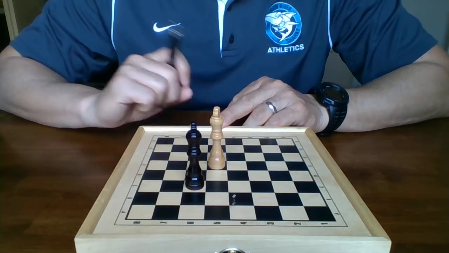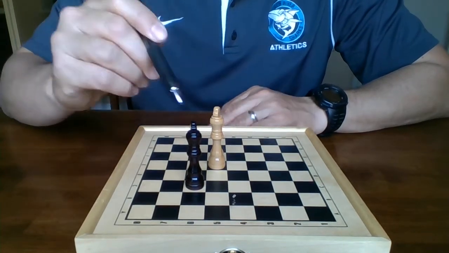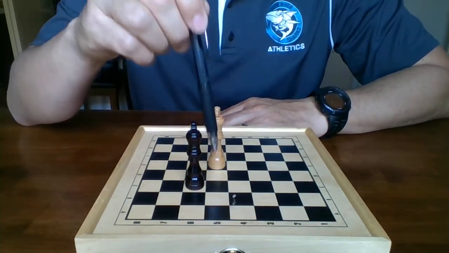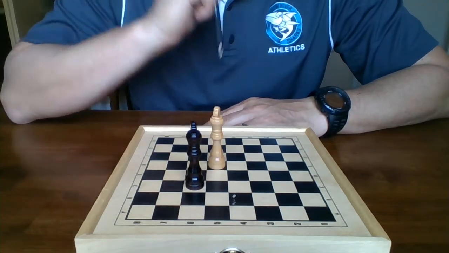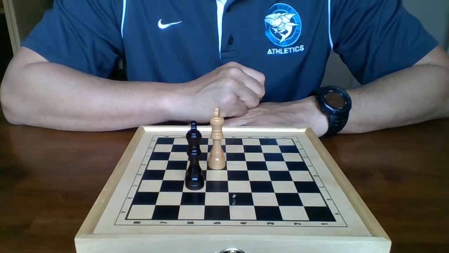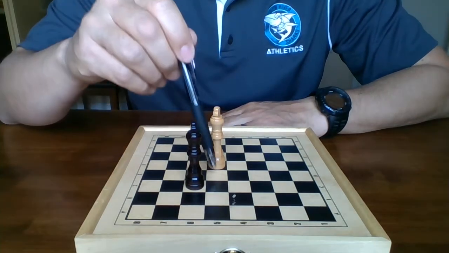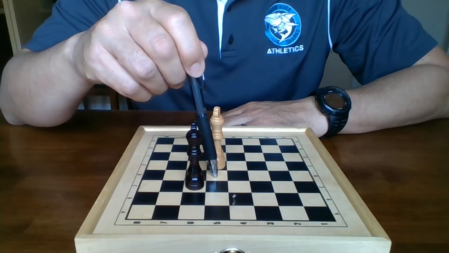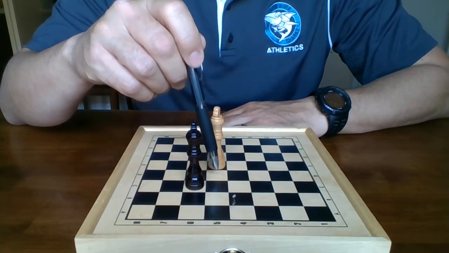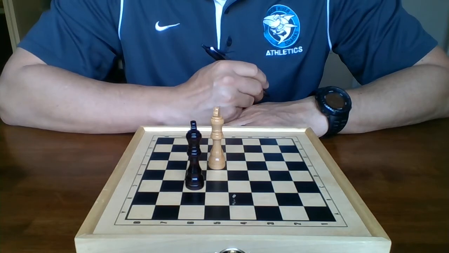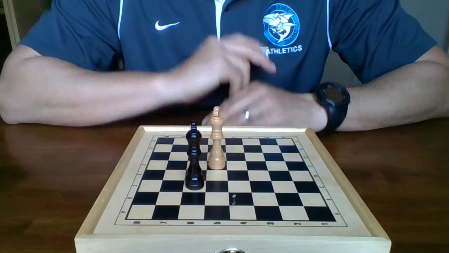Now here is my question to you. Based on what you see, can this black king move to this square? Yes or no? Now let's ask you another question. If it can move there, why can it move there? And if you say that it cannot move there, why can it not move there? So that's our first question and the end of our first video lesson.